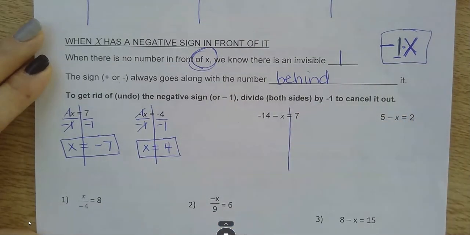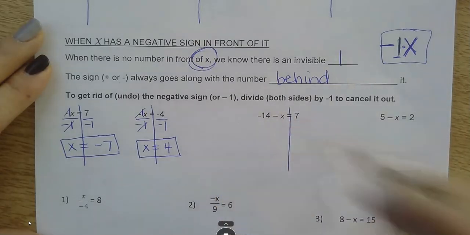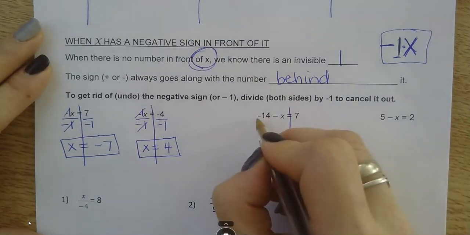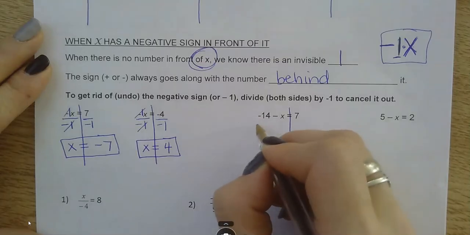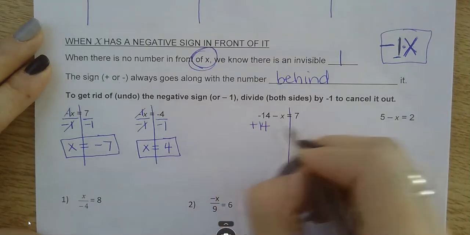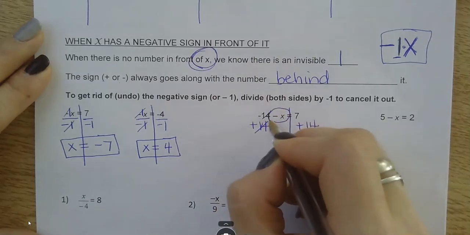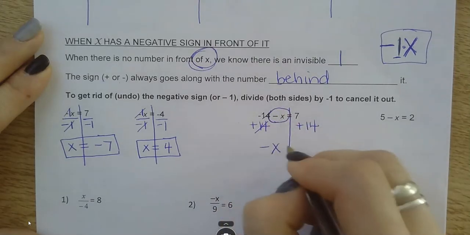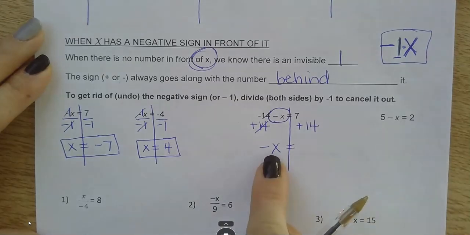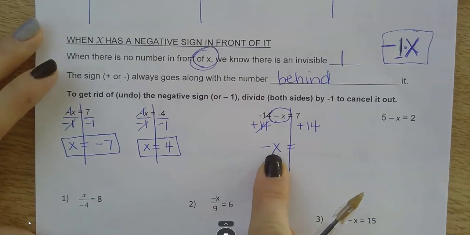Let's try these. Get rid of the negative 14 first, right? The inverse of negative 14 or minus 14 here would be plus 14. So I'm going to do that first on both sides. Cross them out. But notice I still have negative x, so I'm not done. This is not isolated yet. It still has that negative 1 with it.